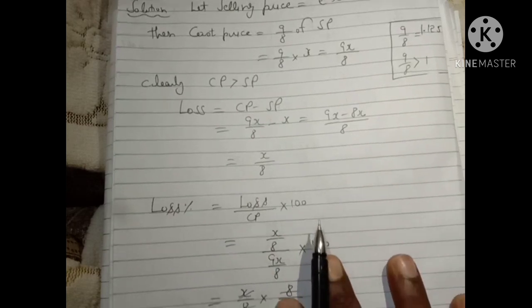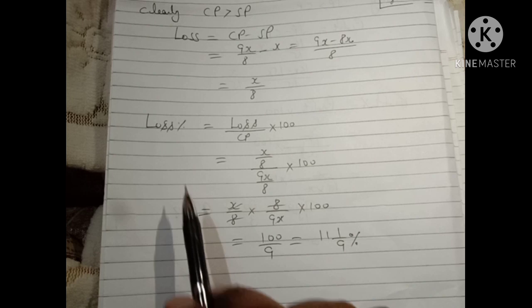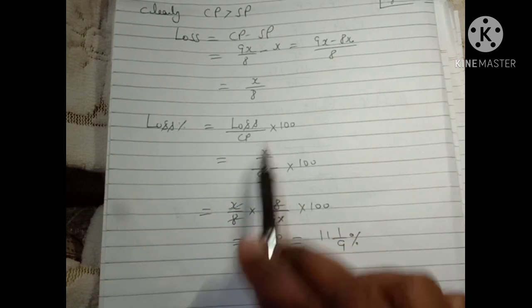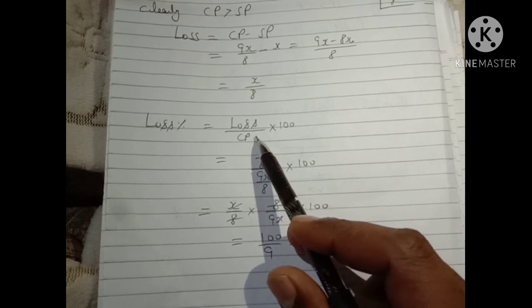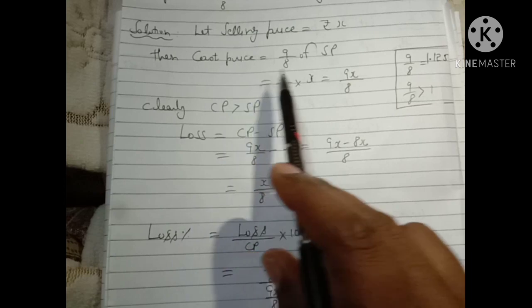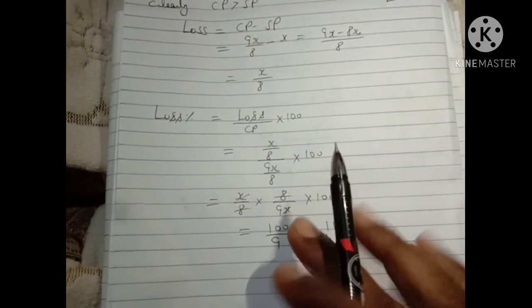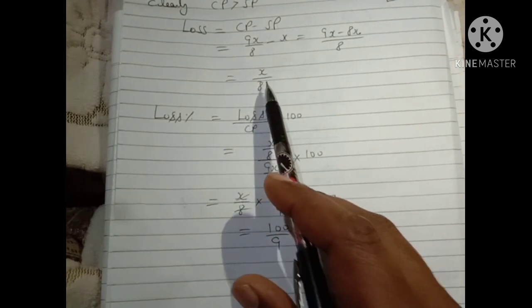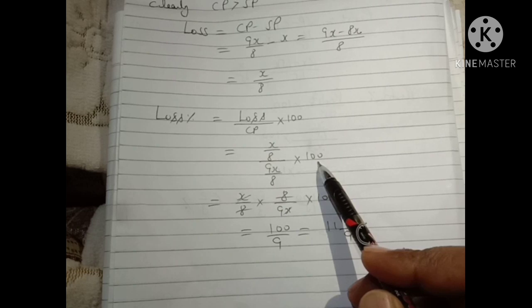So this is the value of loss, and now we have to find out the loss percentage also. How can we find it? Loss percentage is equal to loss over CP into 100, and the value of loss is x over 8, and now you can see the value of CP. In this case, the value of this cost price, means CP, is 9x over 8. So now you have to put the value carefully. You can see the value of loss is x by 8 and the value of this CP is 9x over 8, multiplied by this 100.